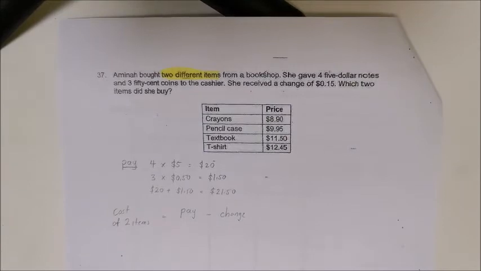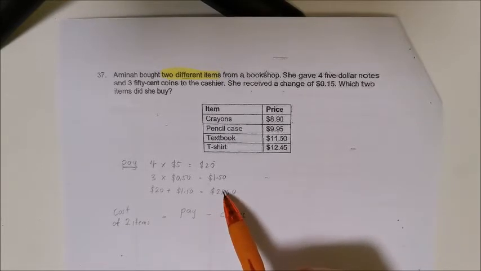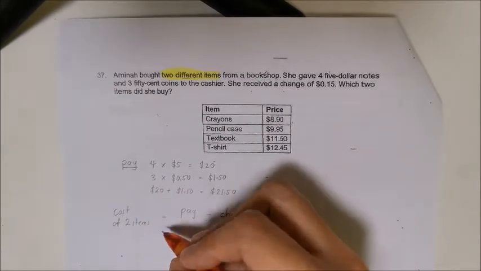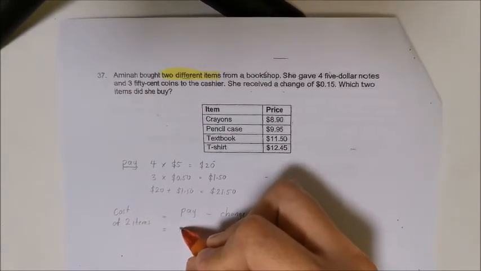For example, if you go to the hawker center and buy one packet of chicken rice for $4 and you give the chicken rice uncle $5 and the uncle gives you back a change of $1, you take the $5 you gave the uncle minus the change, and that will be the cost of the packet of chicken rice. In this case, same thing: I take what Amina paid the cashier minus the change, that will be the cost of the two items.